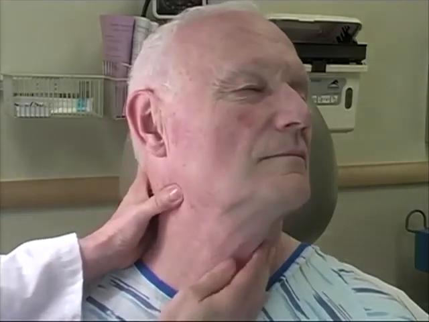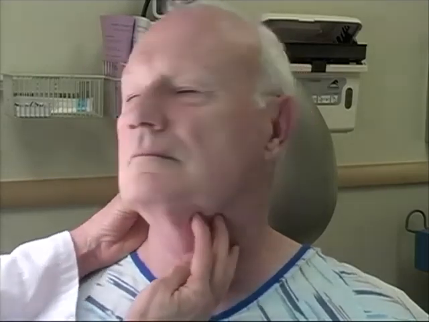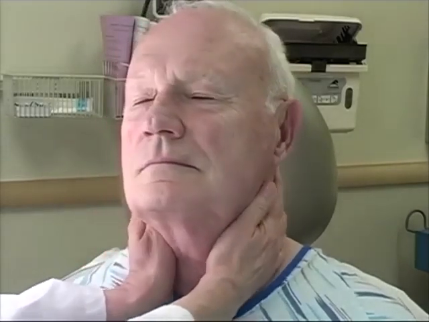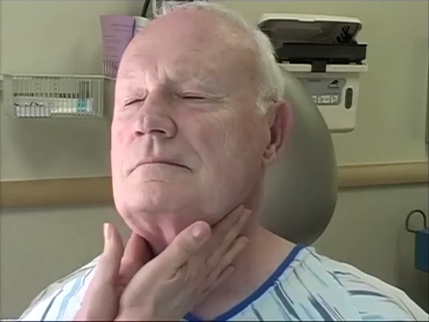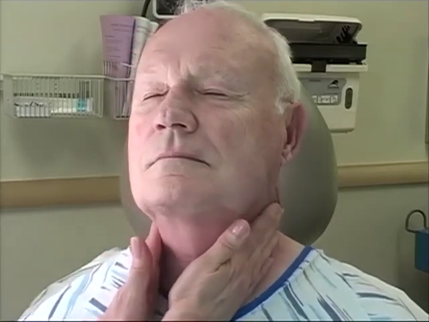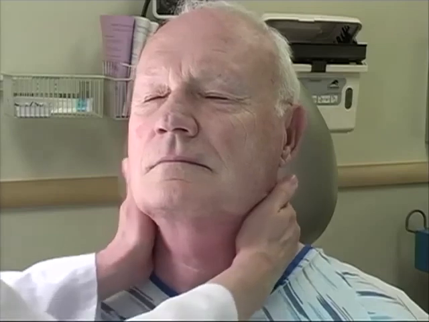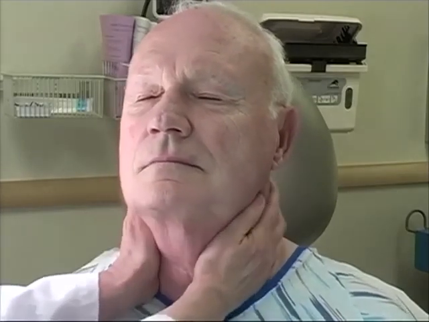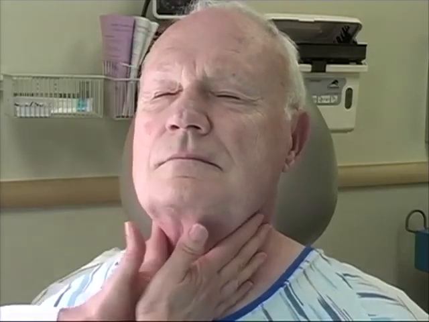Inspect the neck for evidence of sun damage and/or tumors. Also at this point, you can lightly palpate the lymph nodes. Metastatic head and neck carcinomas frequently involve the anterior and posterior cervical lymph nodes.